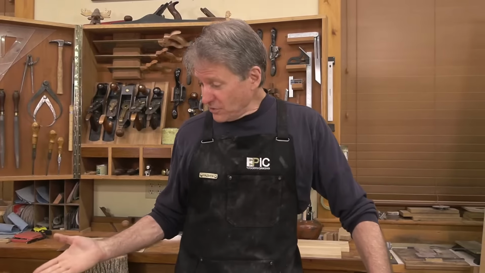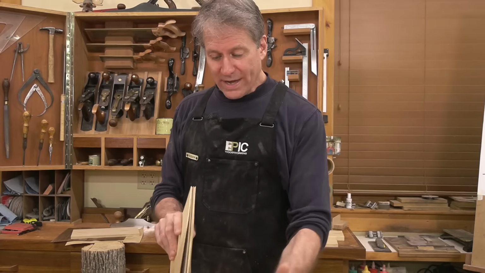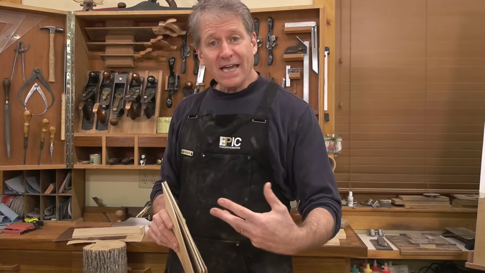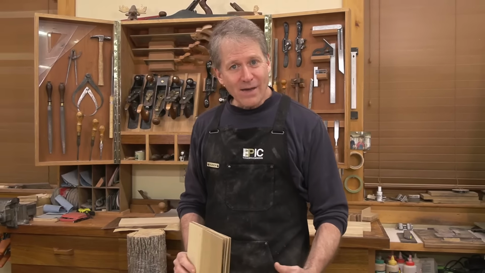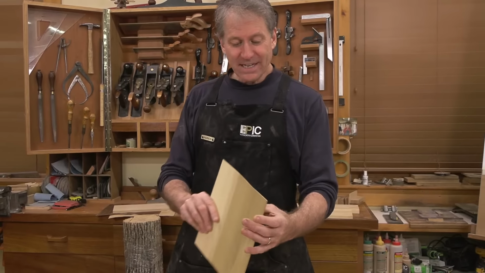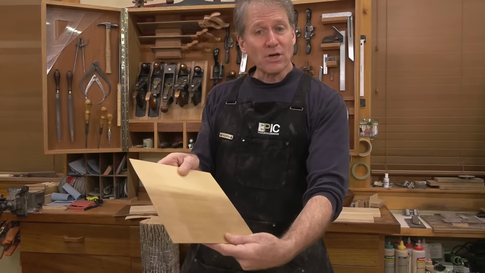So I want to show you some examples of how to build, thinking about what we've talked about here, this wood movement. We've always got to consider it. Just a little quick example of making composite material. So plywood. Plywood is made up of multiple plies of wood. Stating the obvious. So I've got some 16th inch layers of poplar right here.